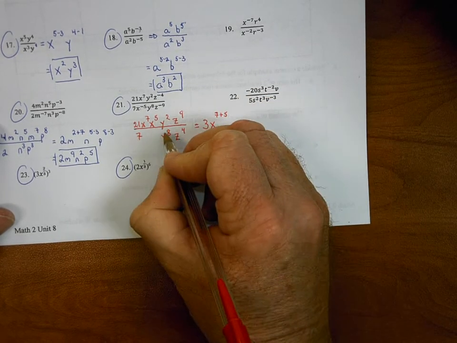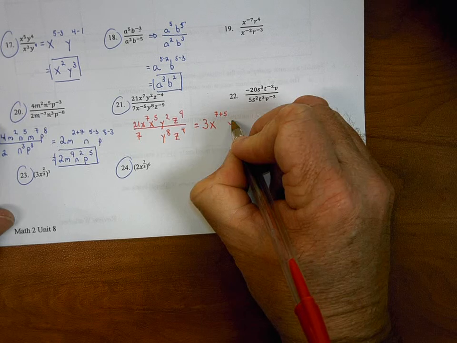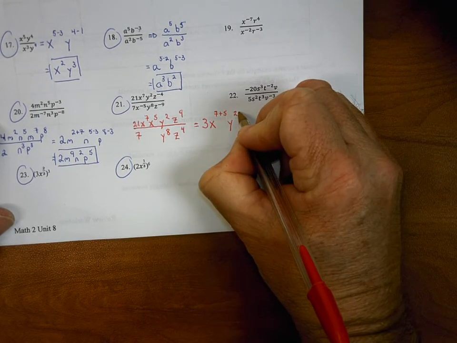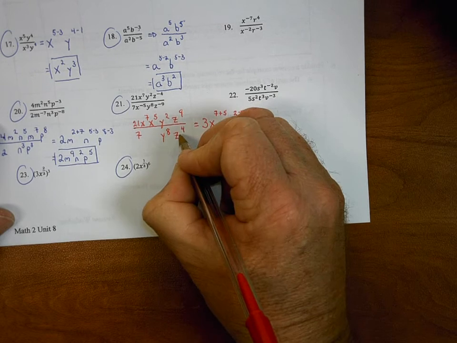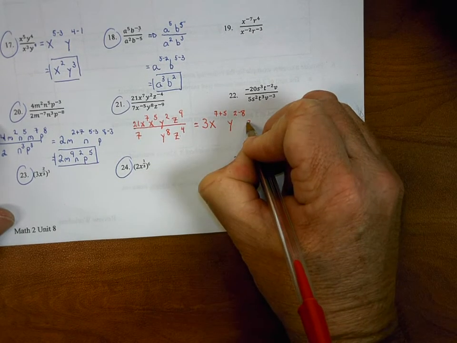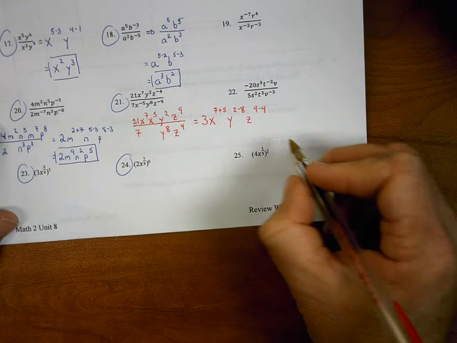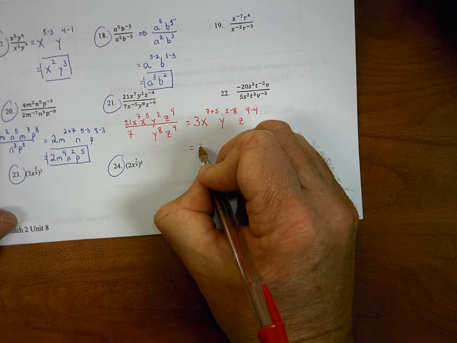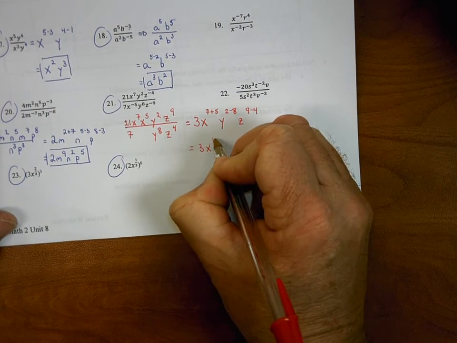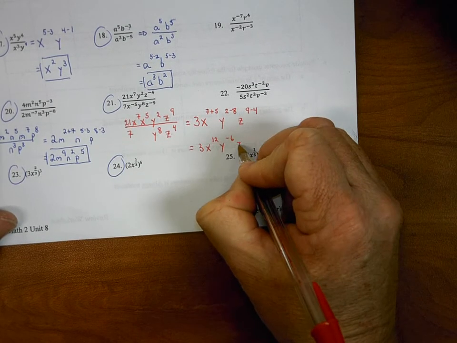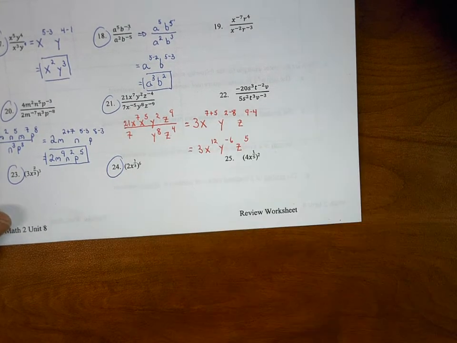Then I'm going to use the quotient rule for the bases of y's. So I'm going to subtract the exponents. So I'm going to go 2 minus 8. And then I'm going to use the same quotient rule for the z's. So I'm going to subtract the 9 minus 4. Simplifying this problem out, I get 3 x to the 12th power, y to the negative 6th power, z to the positive 5th power. Okay?